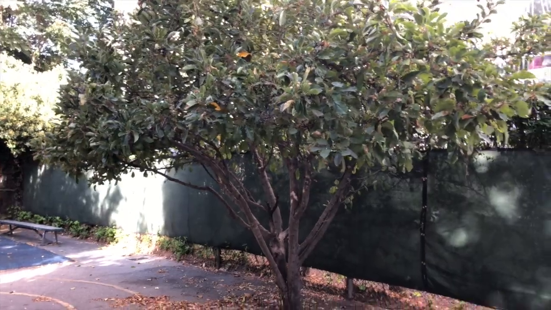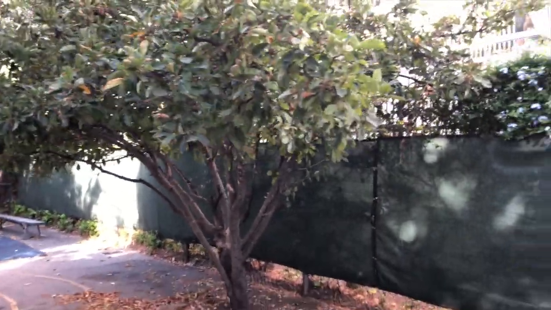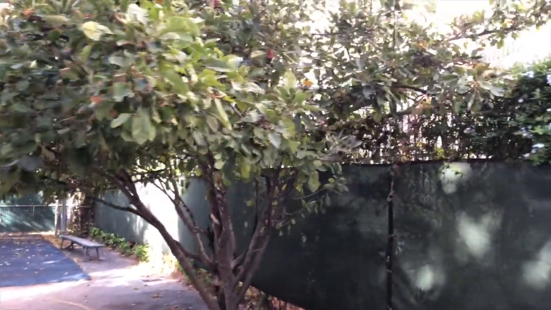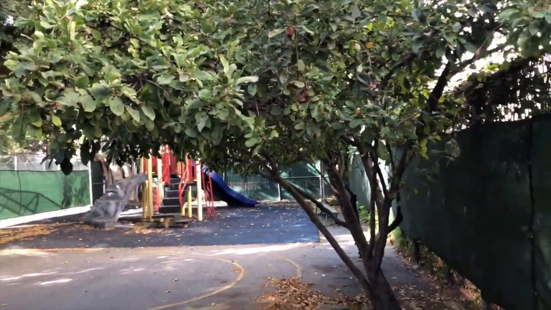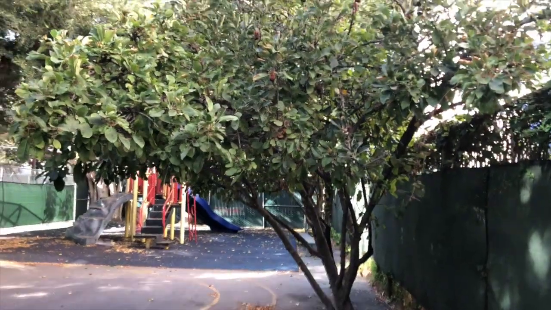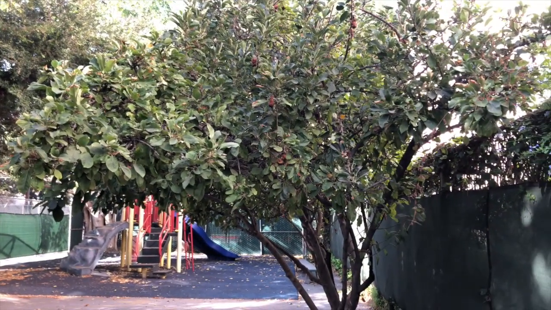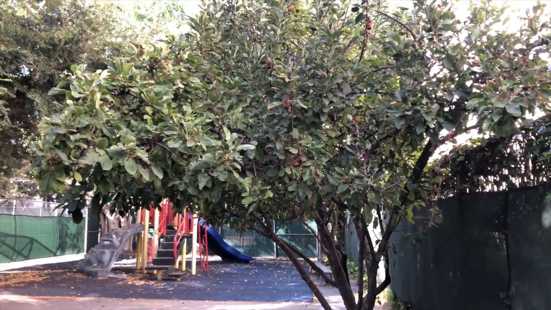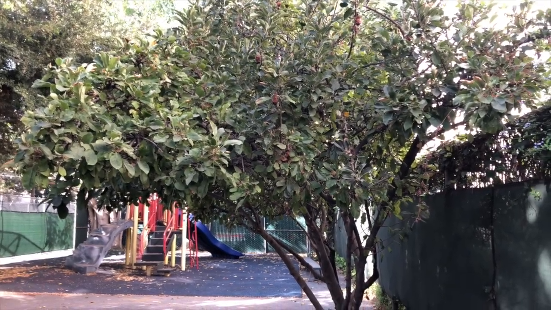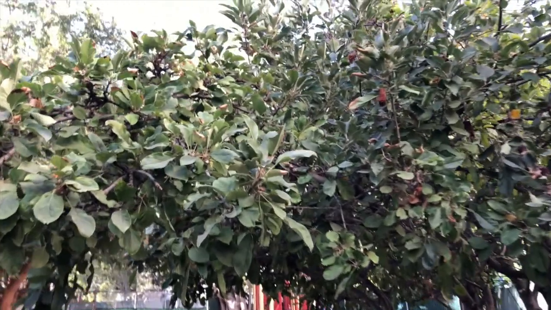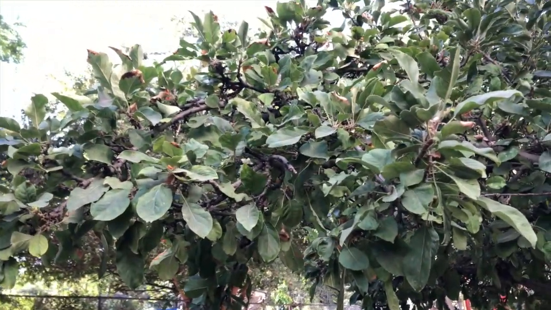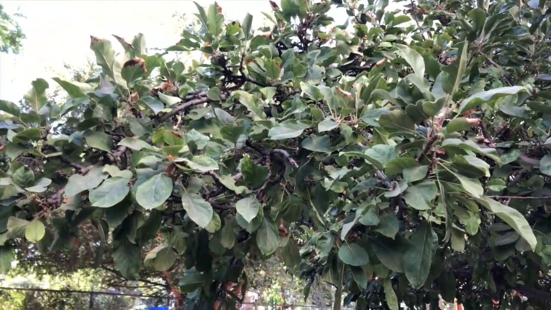TK students, I'm back out at the playground and taking another look at our apple tree. So it is almost the end of October. It's just before Halloween, and I'm just taking a look at the apple tree, and it still looks pretty good. I see some beautiful green leaves. The green leaves make food for the tree.